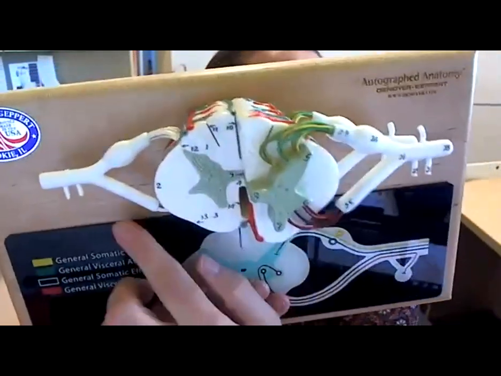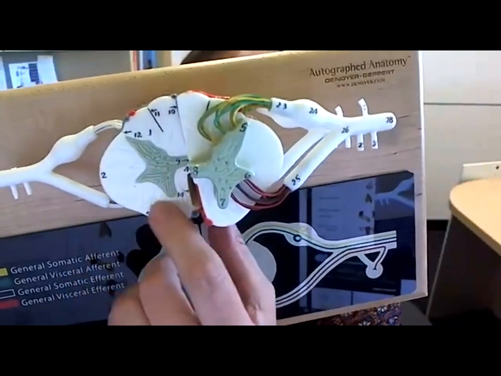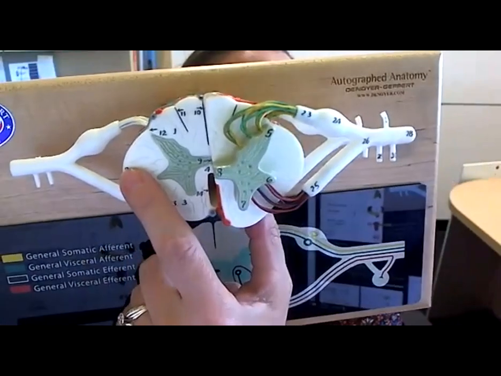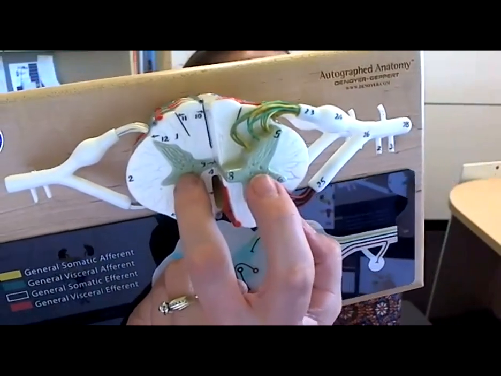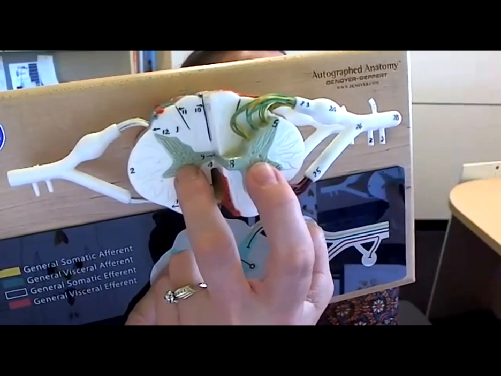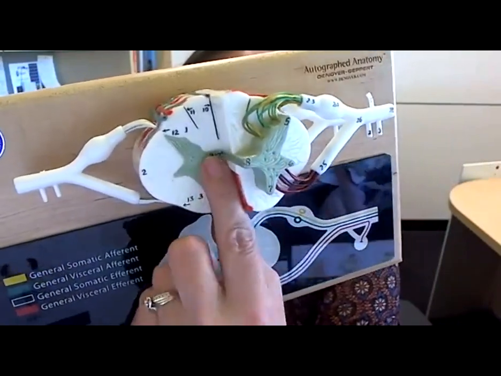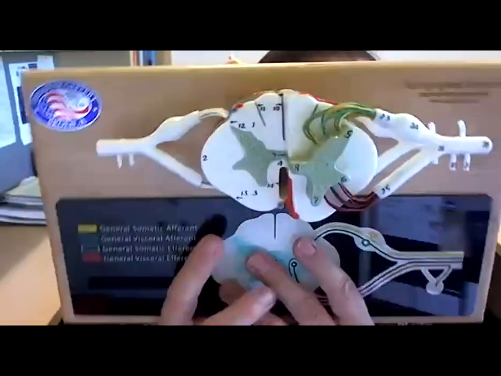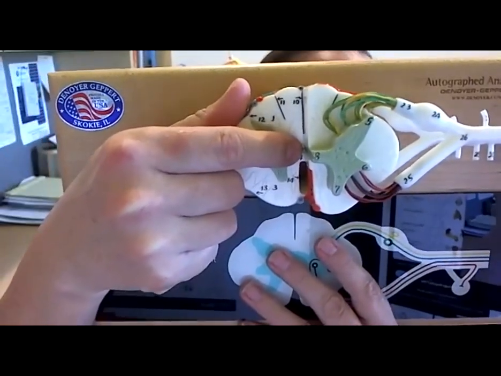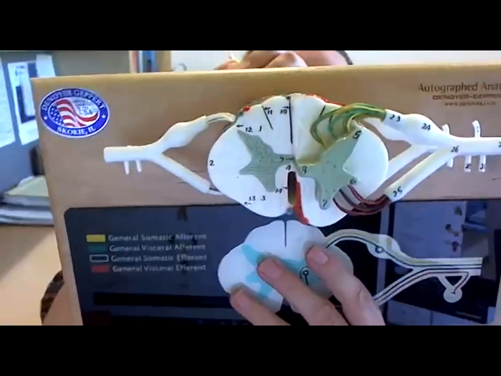Okay. So again, this is white matter. This and this is gray matter. This hole right there is the central canal.